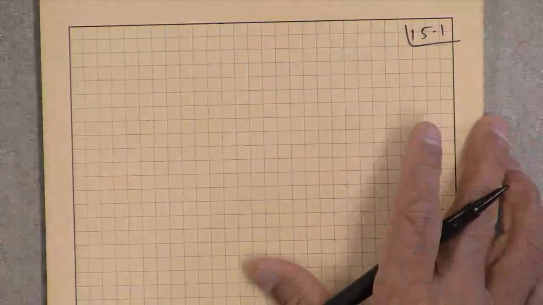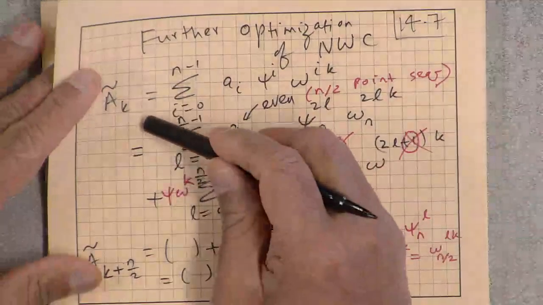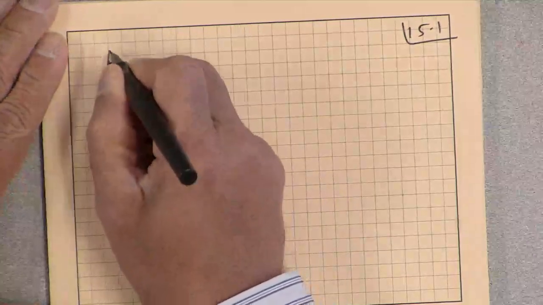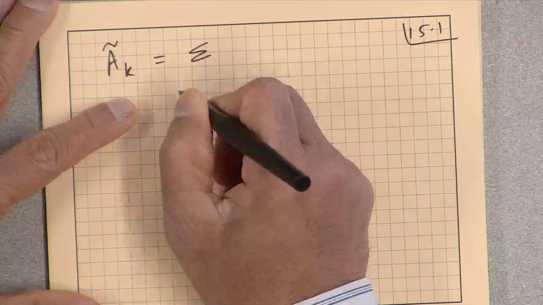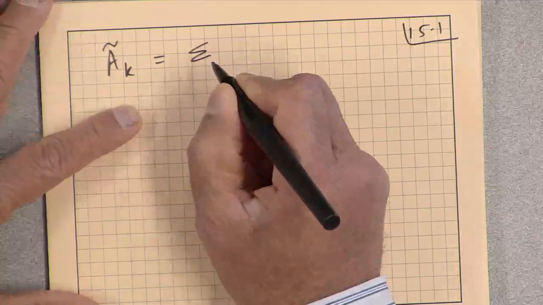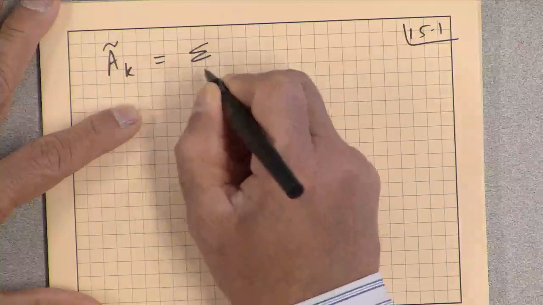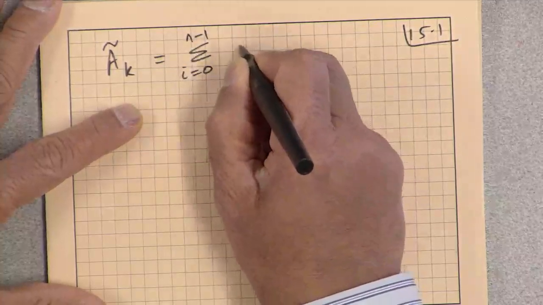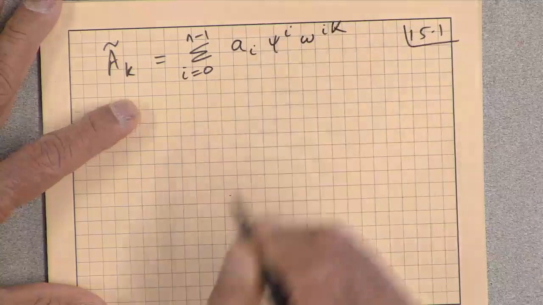Okay, so let's start from these equations here. So AK tilde and A k plus n by 2 tilde. Okay, all right. So let's start from the very basic definition. AK tilde is equal to the sum for I equal to 0 to n minus 1 of AI psi to the power I omega to the power ik.